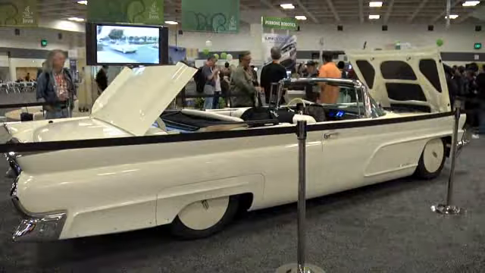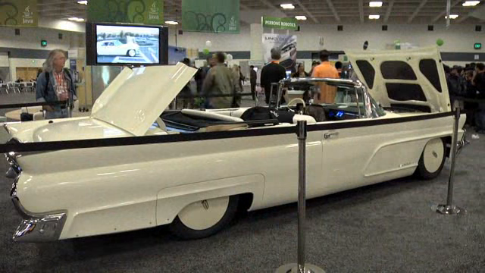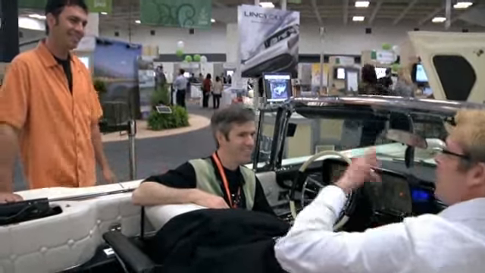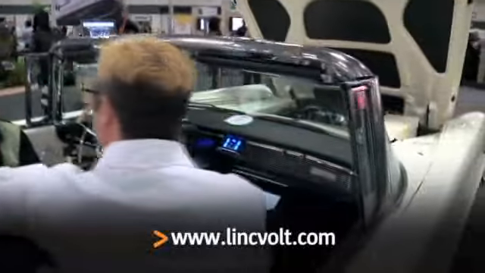So 2.5 tons, 100 miles to the gallon, and Neil Young. Yeah. Not a bad combination. No, this is pretty amazing. Thanks, guys, for taking the time to show us this amazing automobile. Thank you.